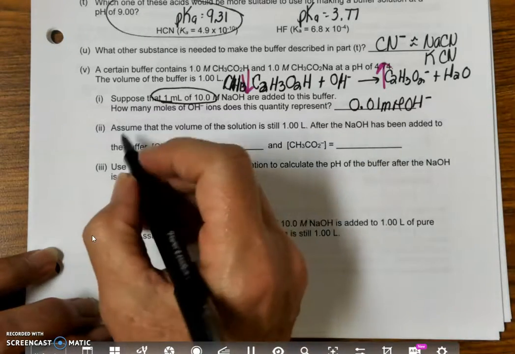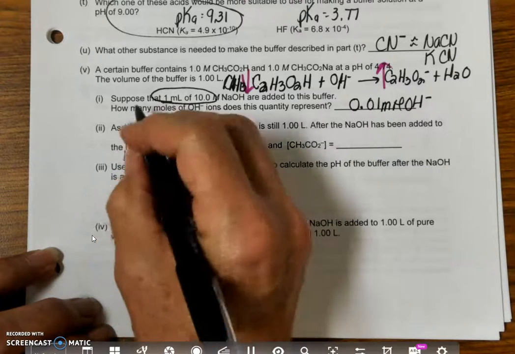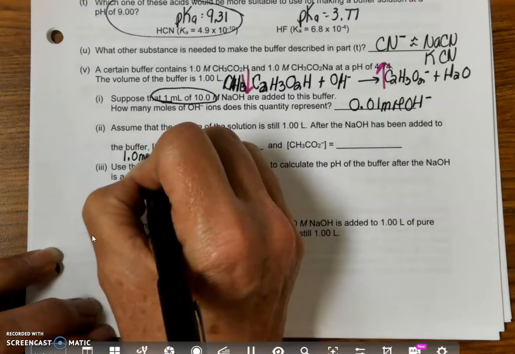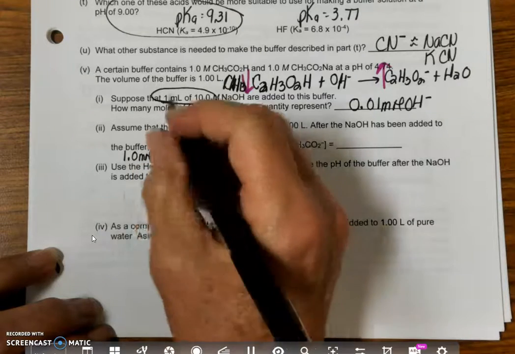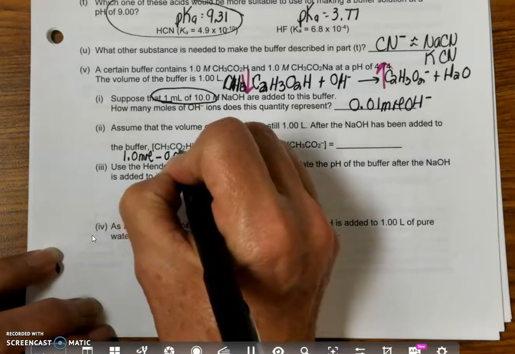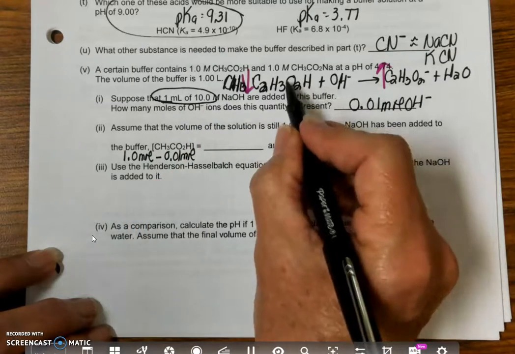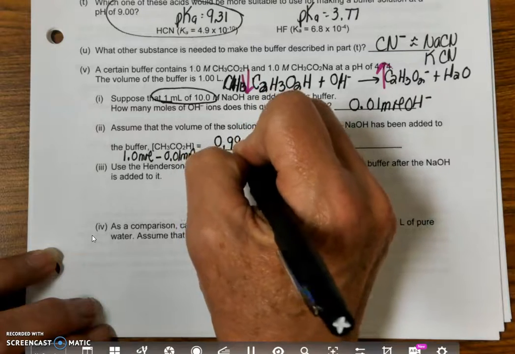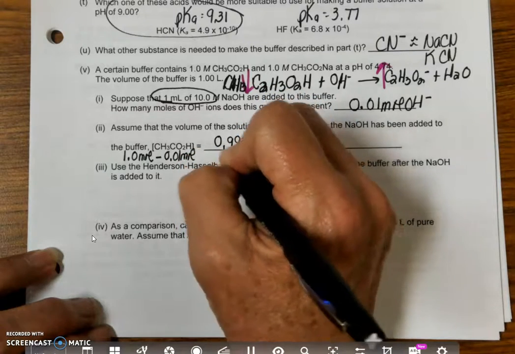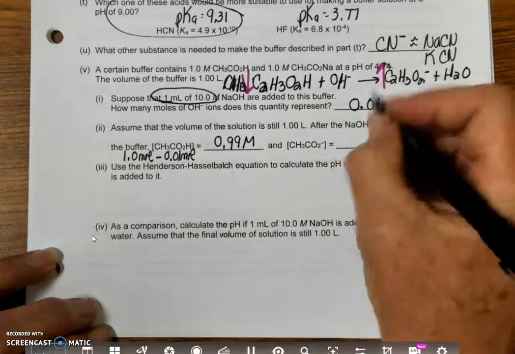So what I have then is 1.0 mole, right? Because that's what I started with up here. And I'm going to subtract 0.01 mole because I'm reacting it here. It's going to go this direction, and that's going to give me 0.99. I'm going to leave my concentration as 1, my volume as 1, so I'm going to call this molarity.